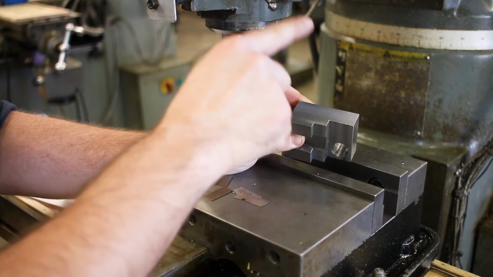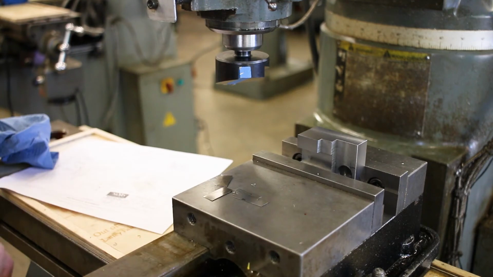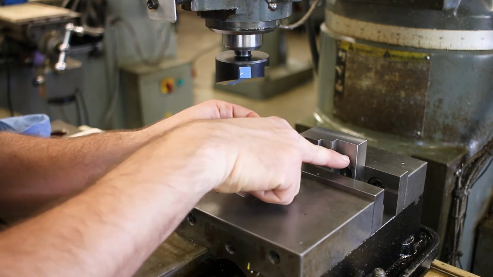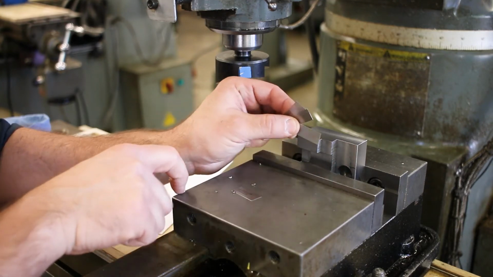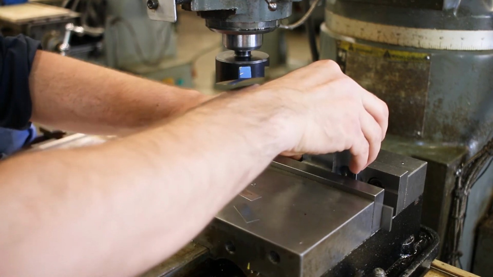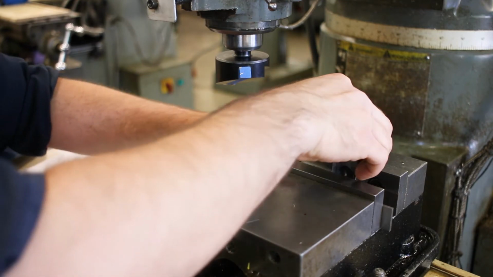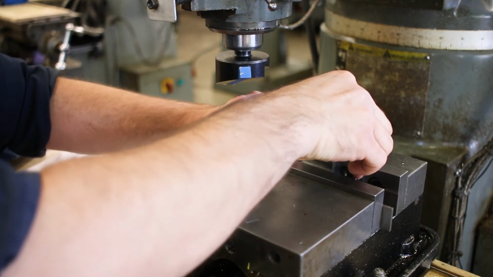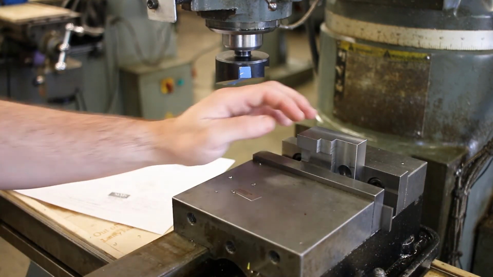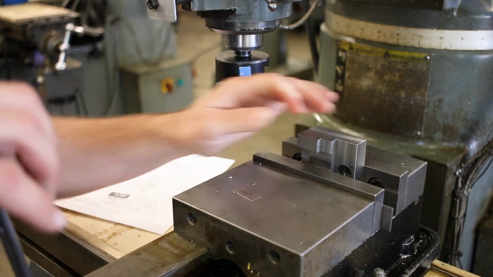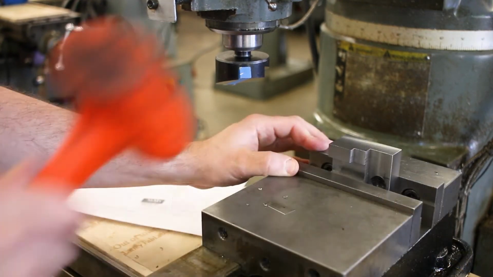All right, remove the part. Okay, we're going to finish the side opposite datum feature D now. Okay, so datum feature D goes down onto the parallels. Because of this step right here, there's no material over top of the parallel on this side, so we only need 3 shims. So one here, one here, and one here. Tighten the vise down. All right, give it a little tappy tap.